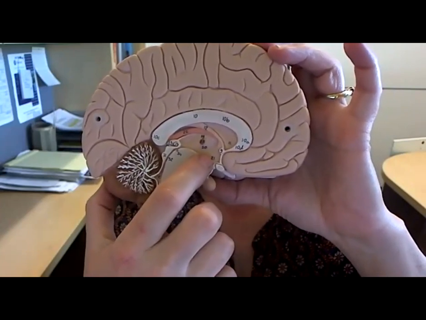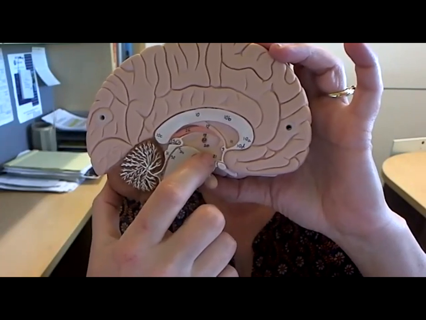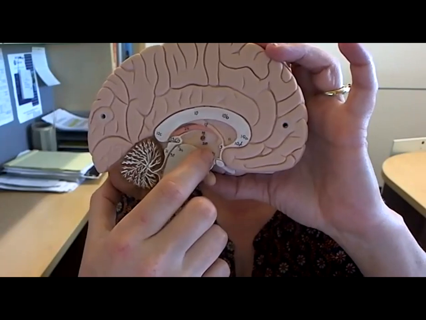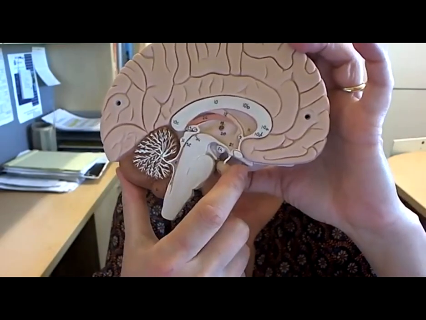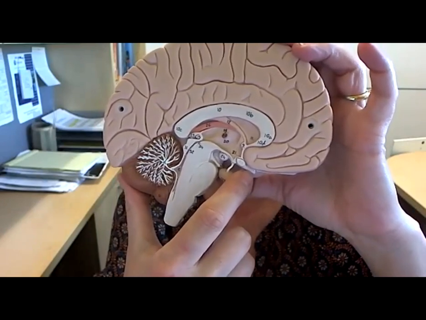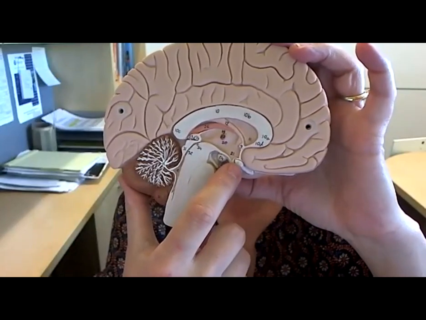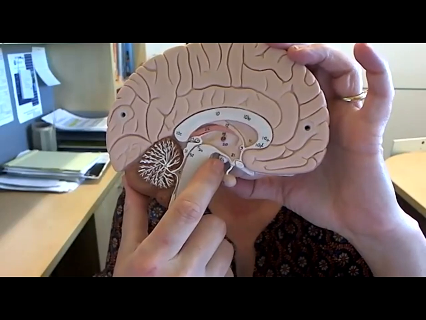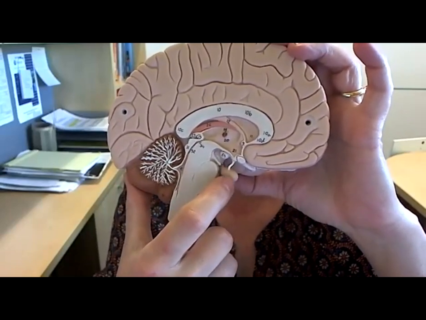This number 21 right here, you're seeing it inverted, so it might look like a 12 to you, but this area right here that my fingernail is touching is the hypothalamus. Then this is going to be my optic nerve. This is my optic chiasm. Right here is my mammillary body. And then this is my pituitary gland.